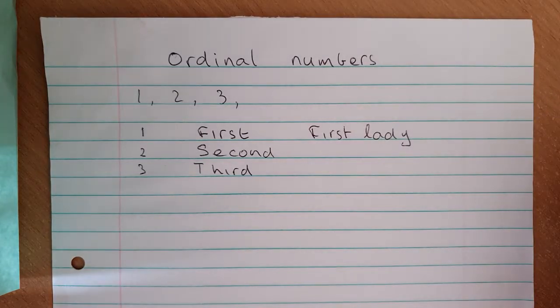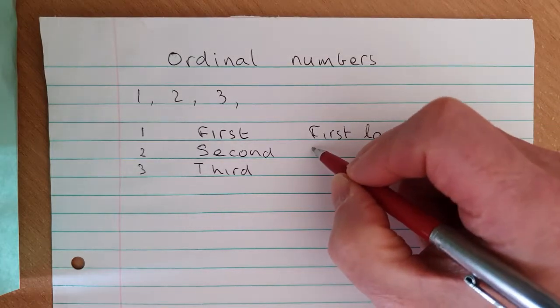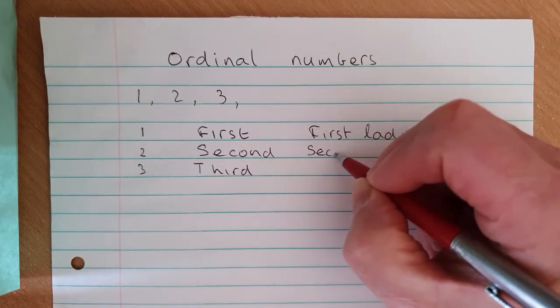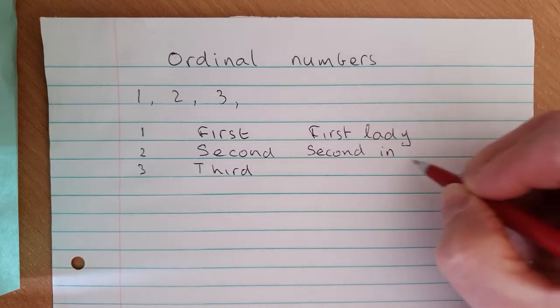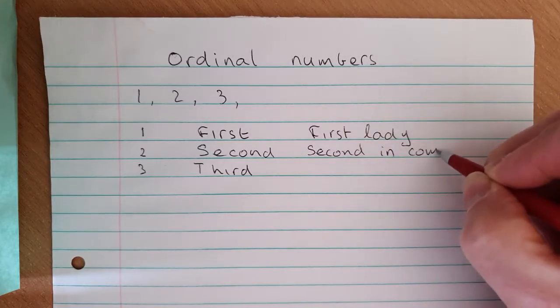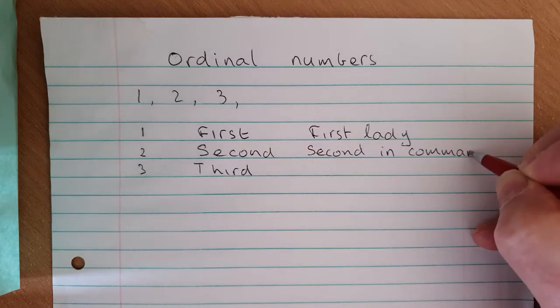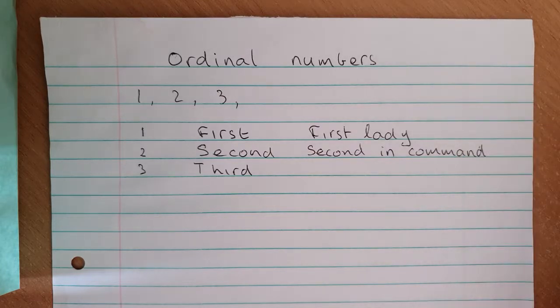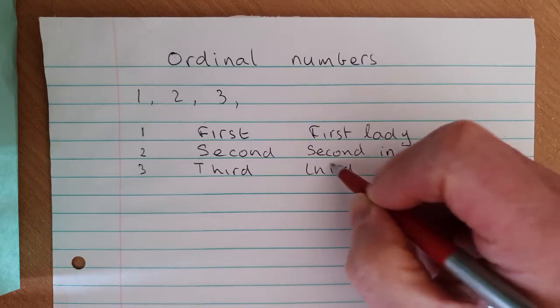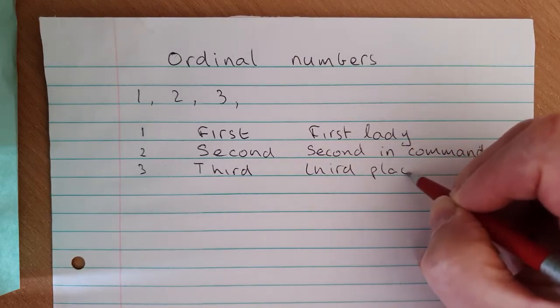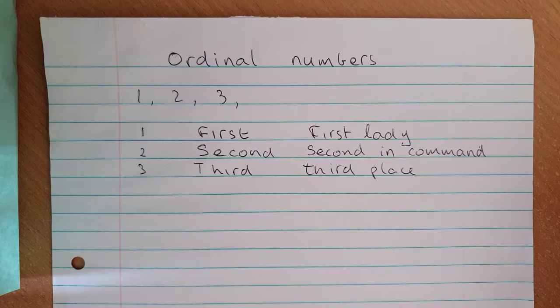The second in command. Third place. For example, in a competition. So these are the ordinal numbers.